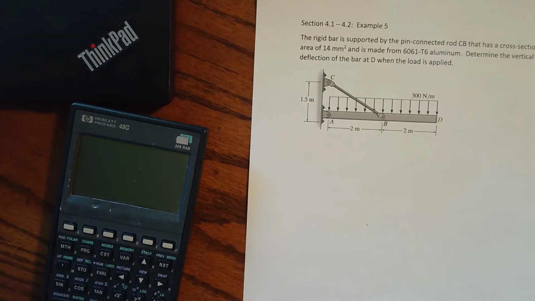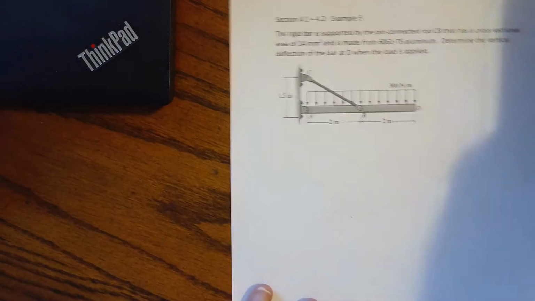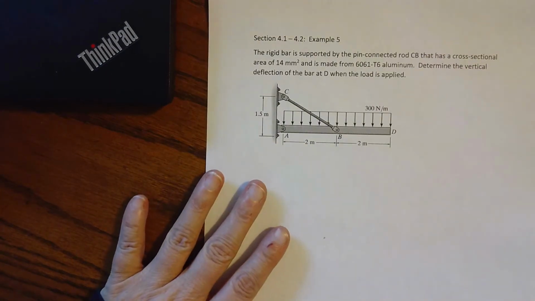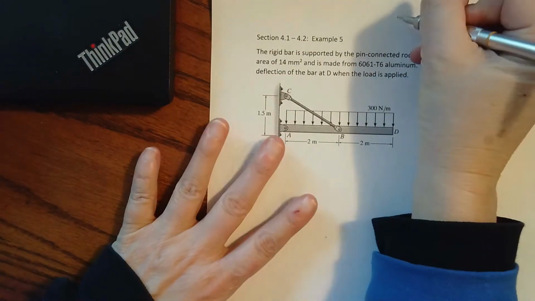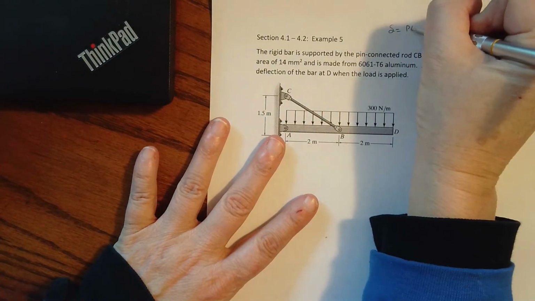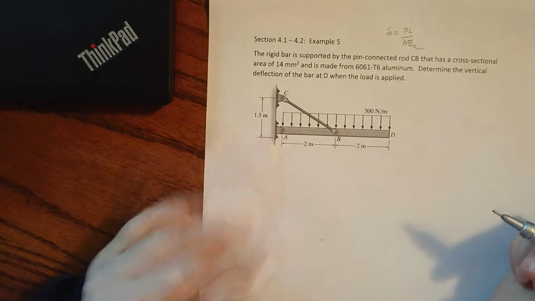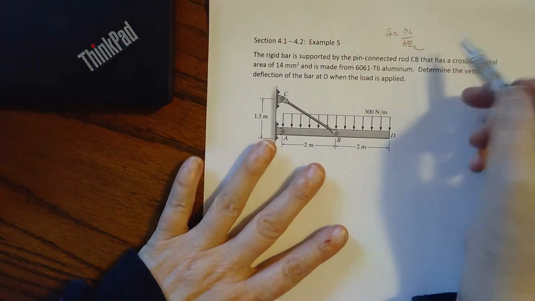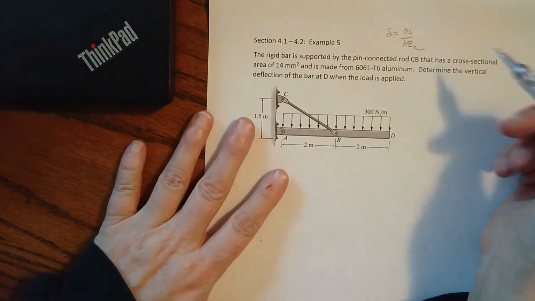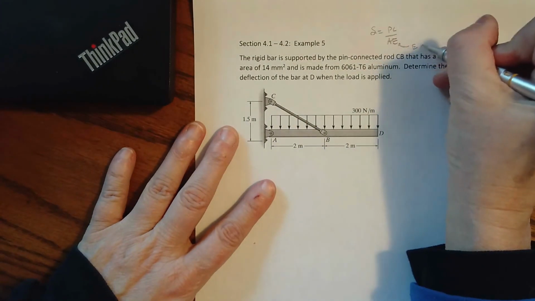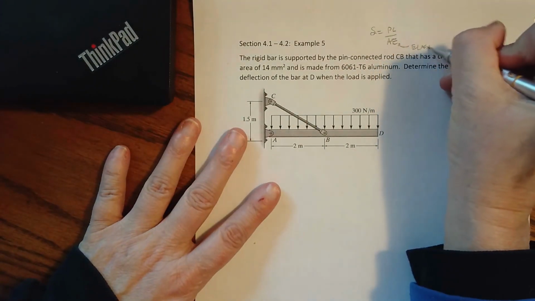Okay, here we are. We're looking at example 5. We are still in chapter 4, so we are looking at axial deformation. And we're just going to sum it up this time. We have PL over AE as long as we are in the elastic region. And if we're not, then we have to use a stress strain curve. So that just says that it is the MOE, but it's also for elastic.